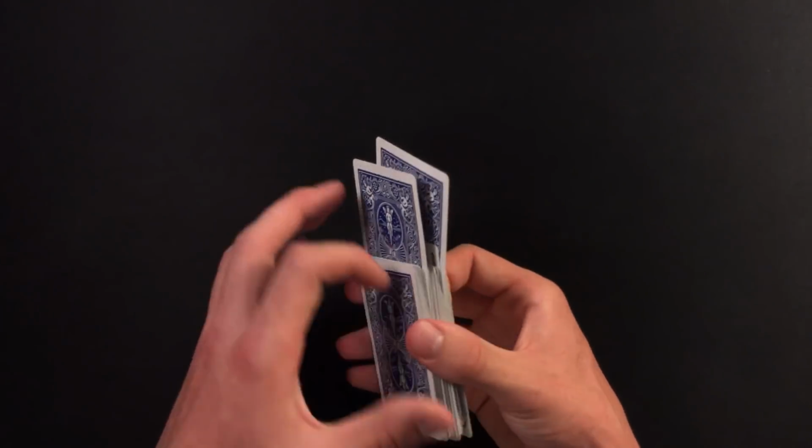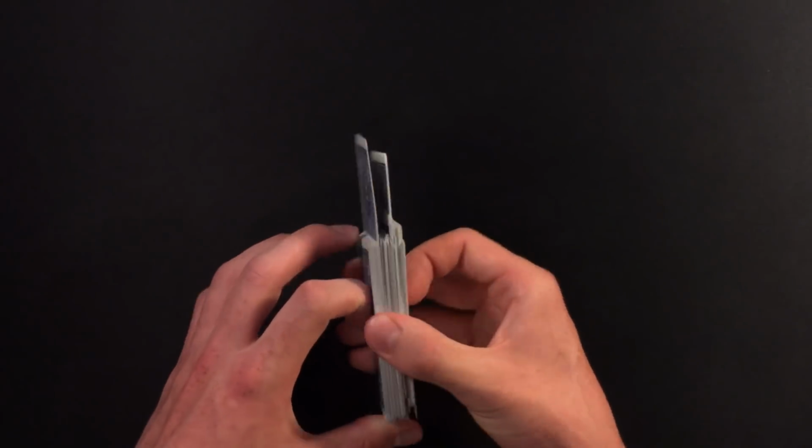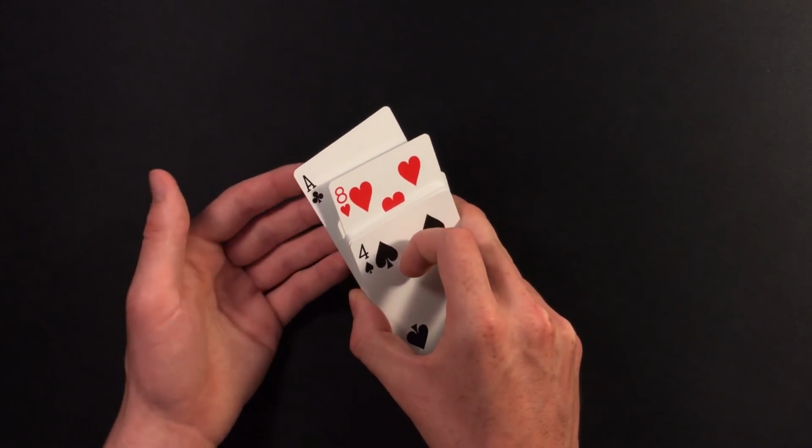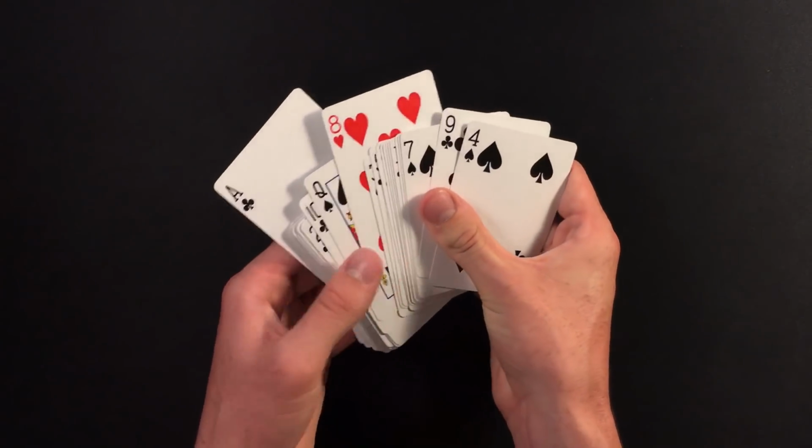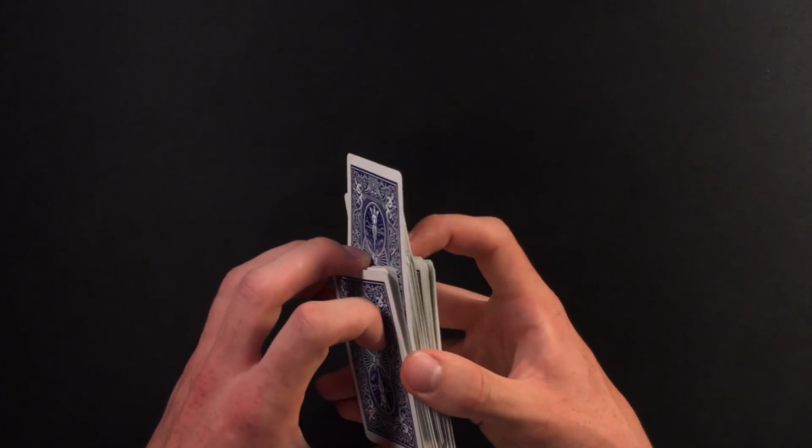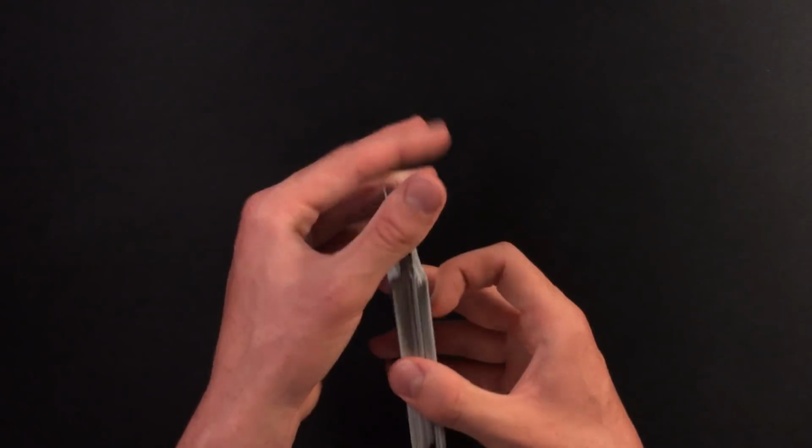Re-emphasize to your spectator that you really are losing their selections in the deck. So you can turn the cards over like this. And when you are doing this, make sure you don't flash a bunch of the cards on the bottom, because your spectator will see all those black cards and they might get a little bit suspicious.